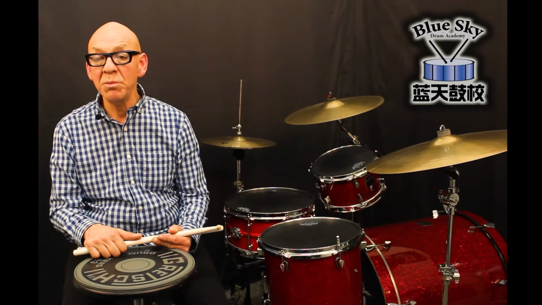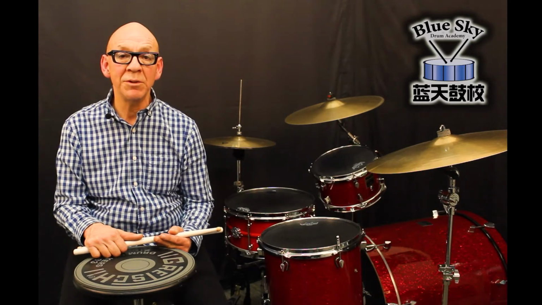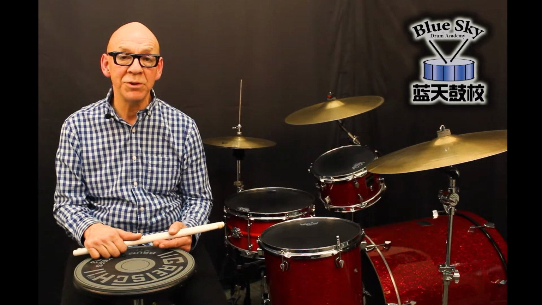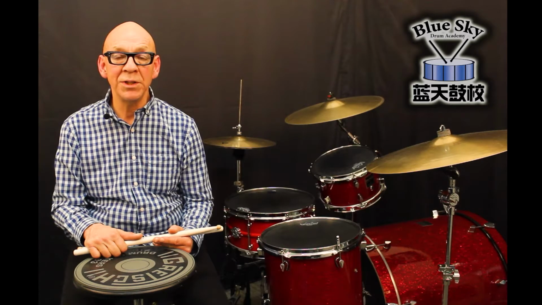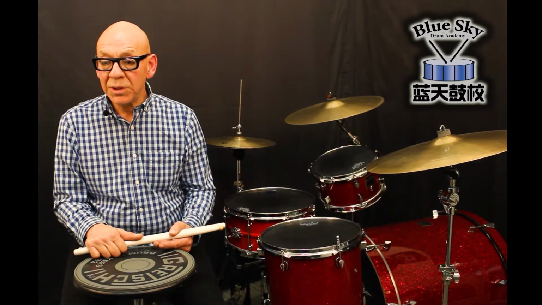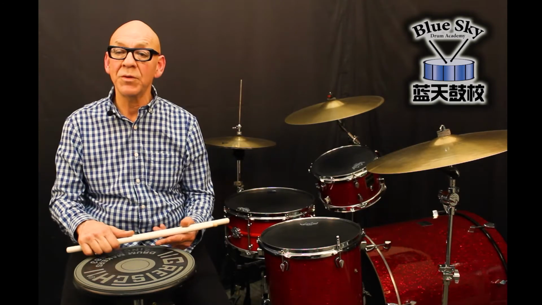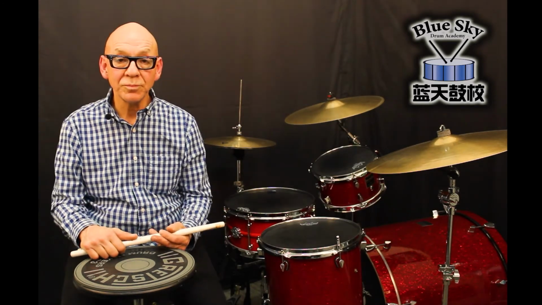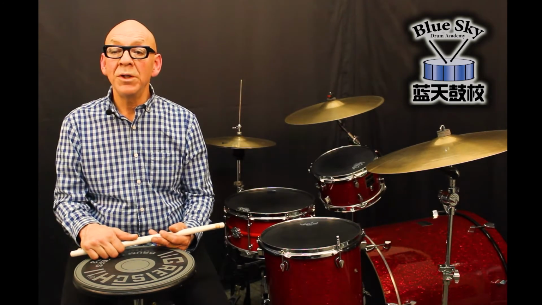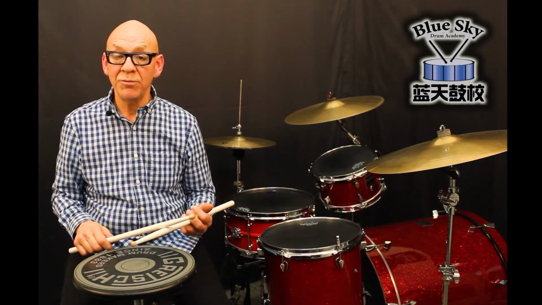So the first half we're going to be doing 8th note triplets, and it'll be using this count of 1 and 2 and. I'll play the first, I guess it's 5 measures, of 8th note triplets. Okay, here we go. 1, 2, 3 and 4.